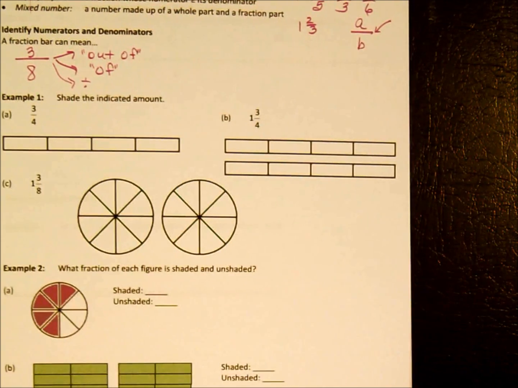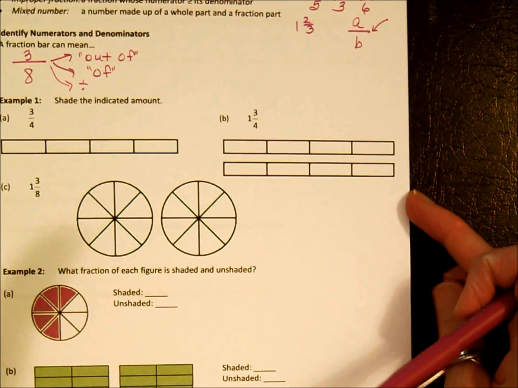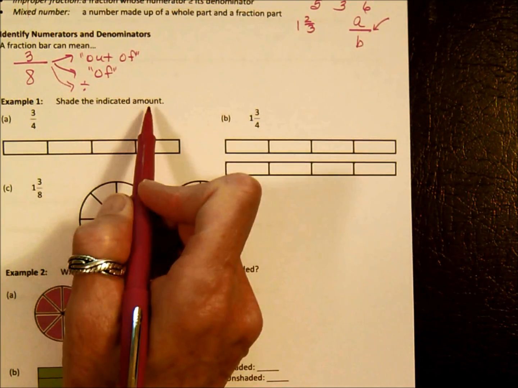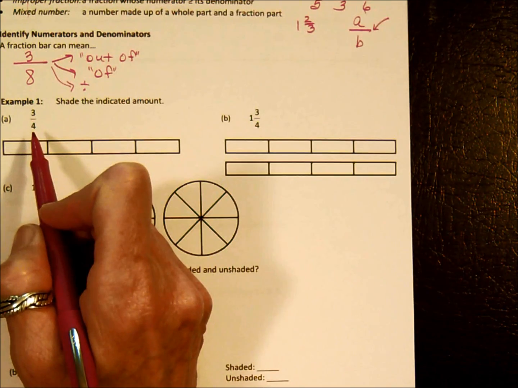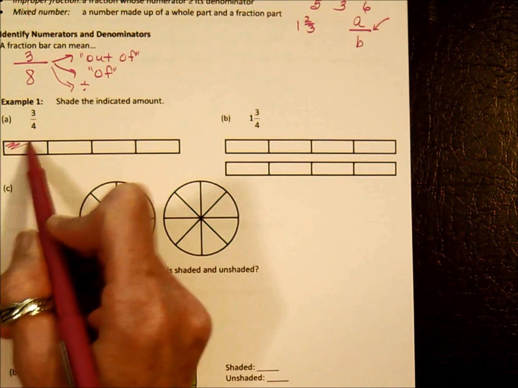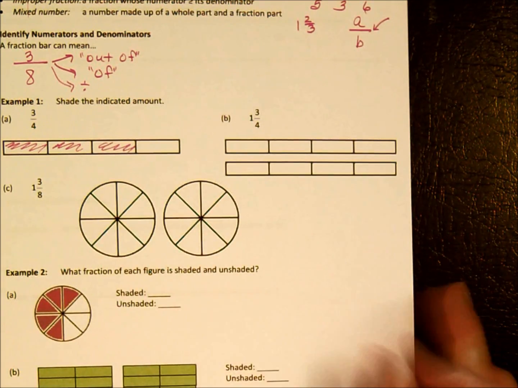All right, we're going to look at just a couple shadings just to make sure that, again, you have the basics here of fractions. Try to fit this all on the page. It's kind of running over a little bit. I'll move it back and forth. It says shade the indicated amount. We want to shade 3 out of the 4. 1, 2, 3, 4. To shade 3, we would shade like that. That's 3 out of the 4.